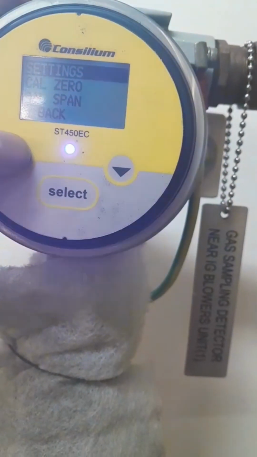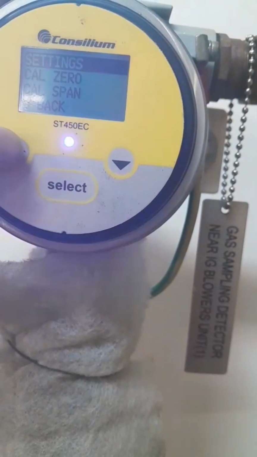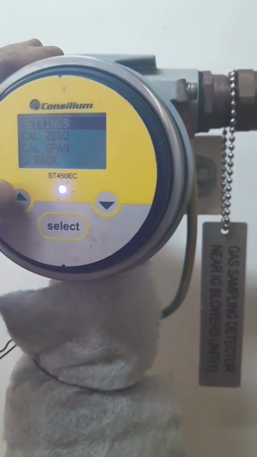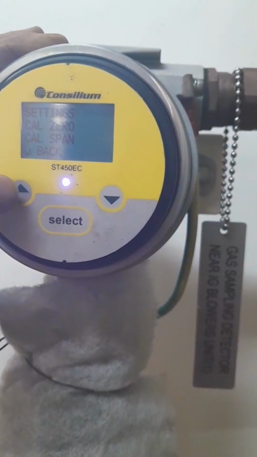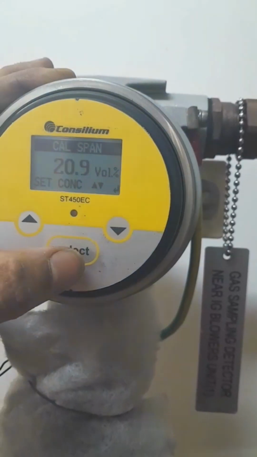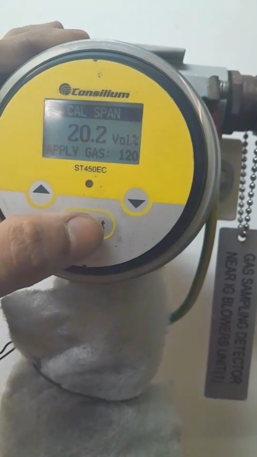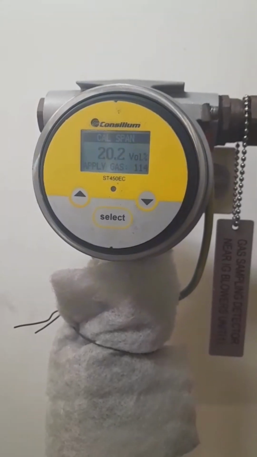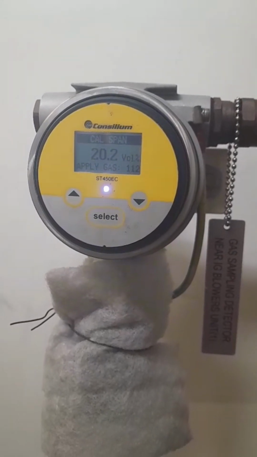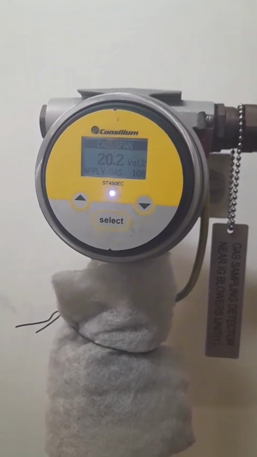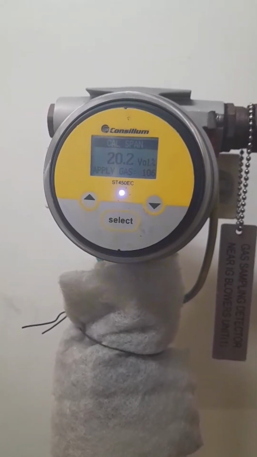So we need to go to span calibration, that is calibrated by the oxygen which is present in the atmosphere. Then it will show 20.9. Then we have to press the select button. Then if we select, it will show apply gas and the countdown starts, 120 seconds.